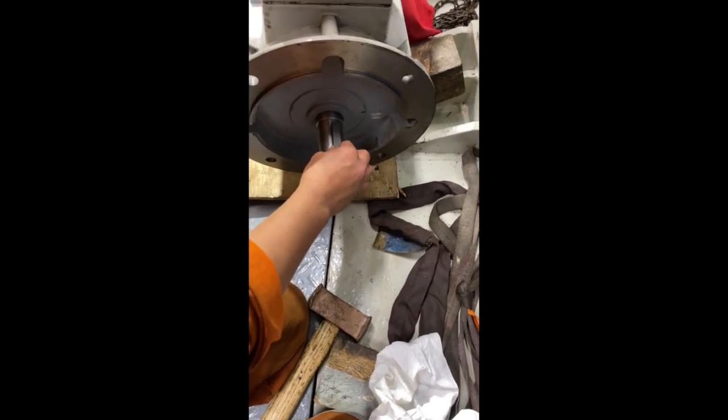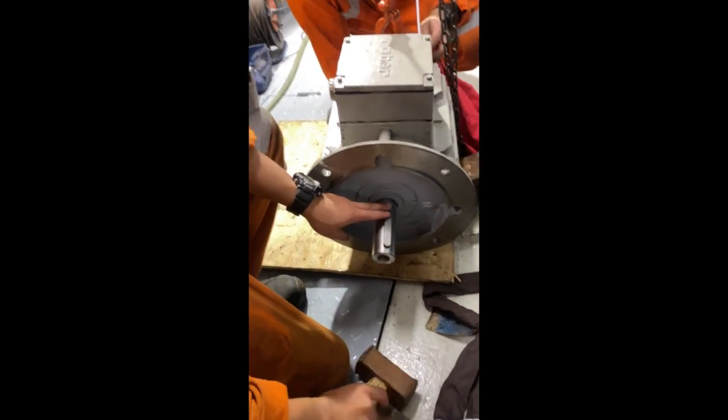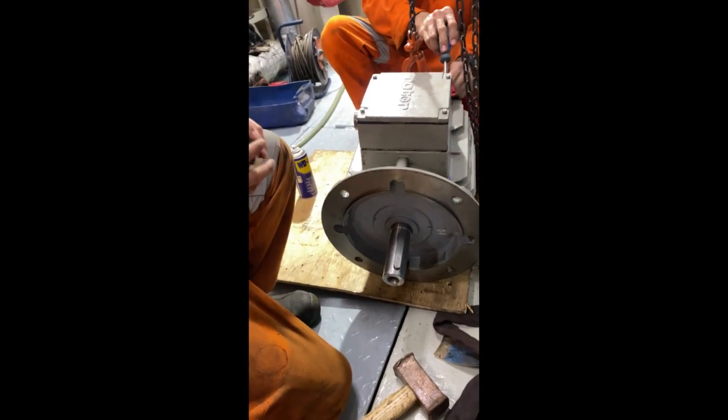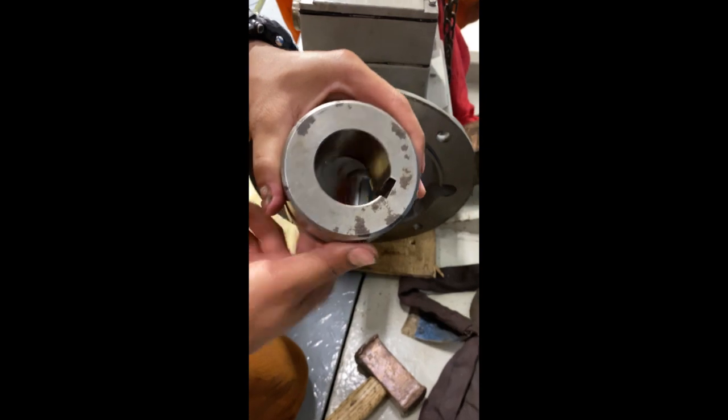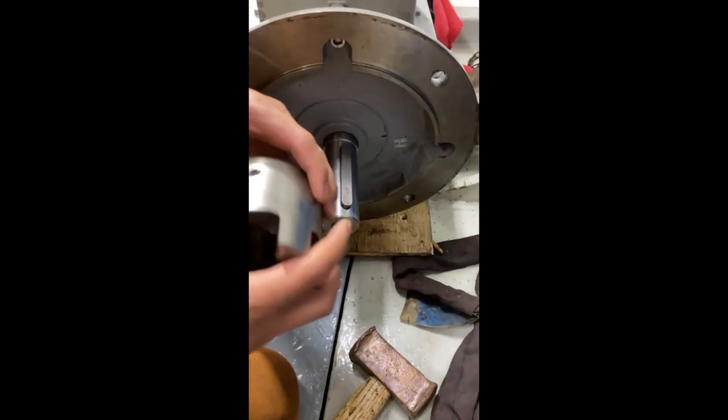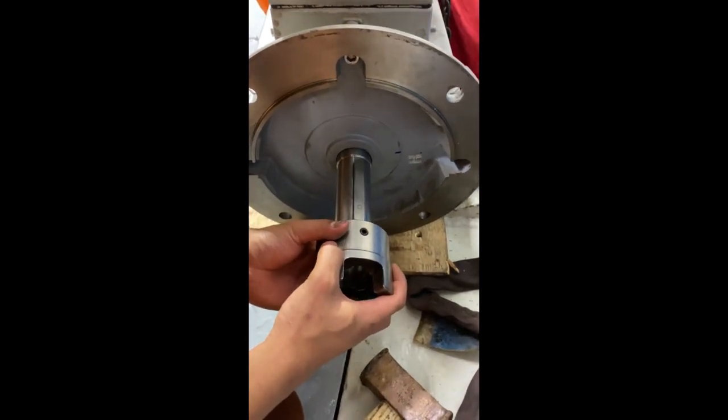Now we put back the shaft pin, give it a small tap, then prepare the shaft for fitting. Make sure that the groove is completely aligned with the pin.